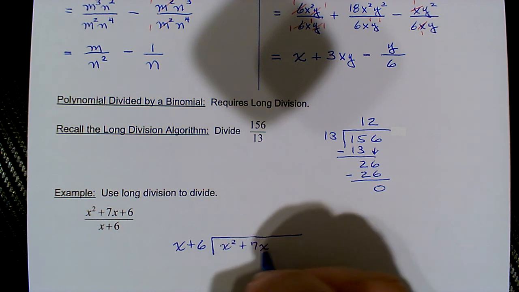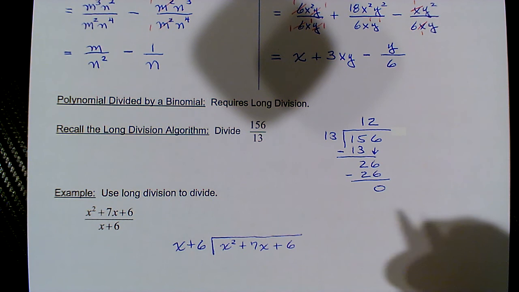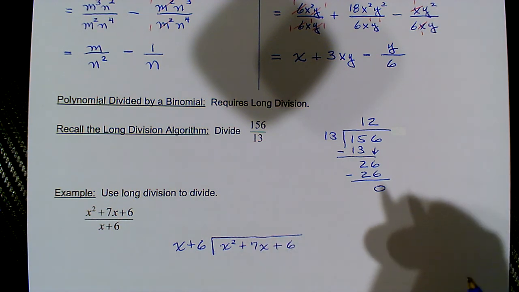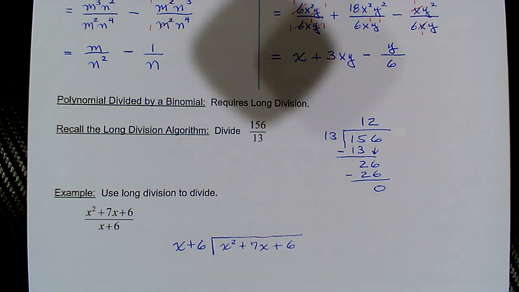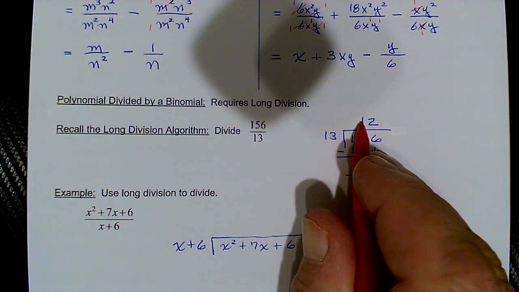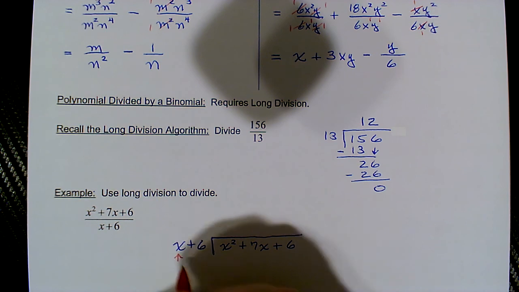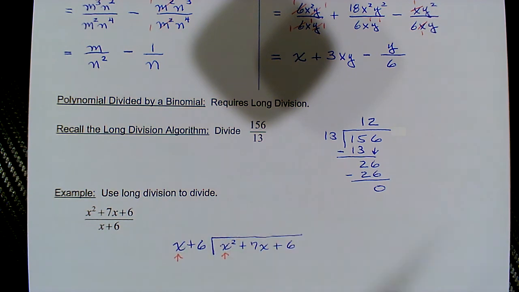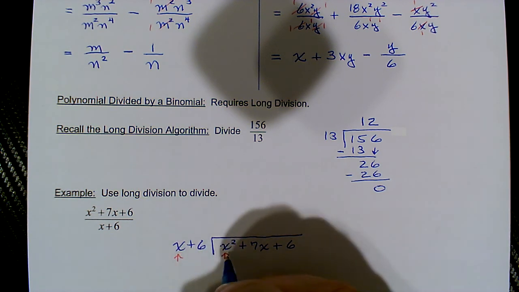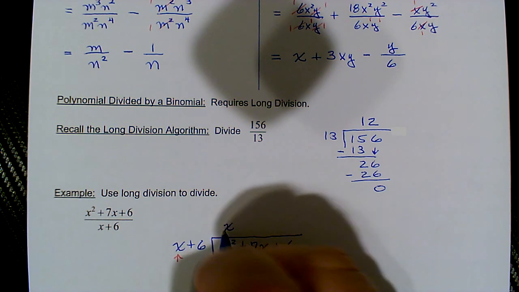So the numerator we'll put under our division box. And formally, you have to make sure all places are accounted for, and they are. I set it up that way. And then you focus on the leading terms. Just like we said, 13 goes into 15 one time. Just focus on the leading term and say x goes into x squared how many times? Or maybe more efficiently, what can I put here that when multiplied by the x gives me x squared? And that would be x.